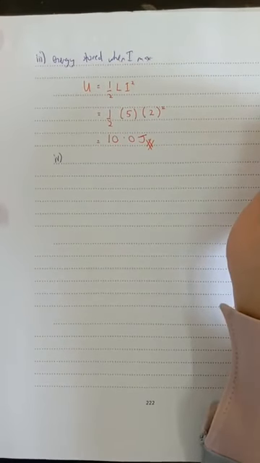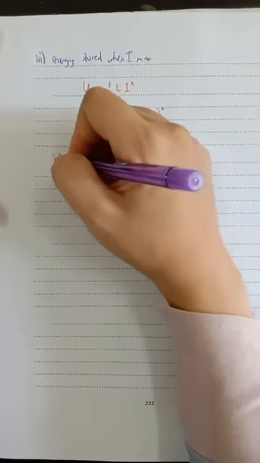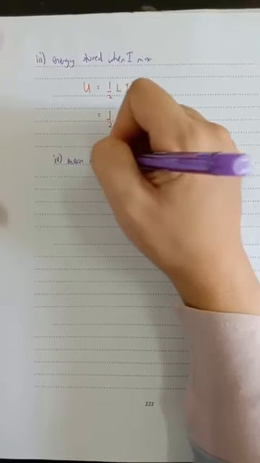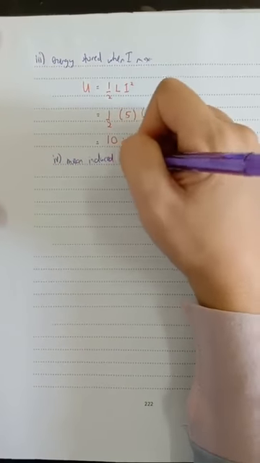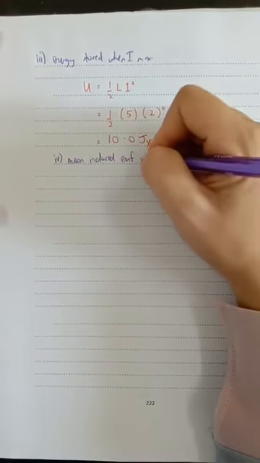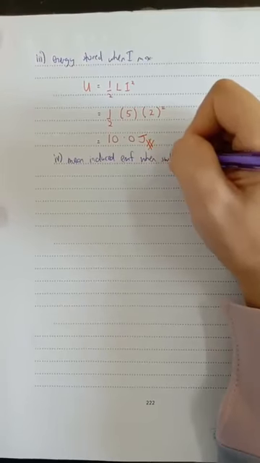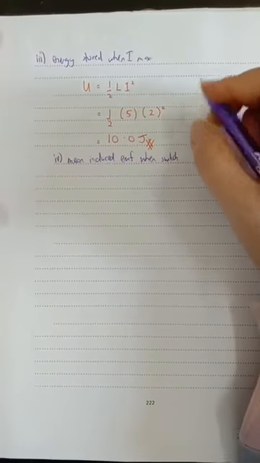Okay, and number 4, mean induced EMF when switch is open.